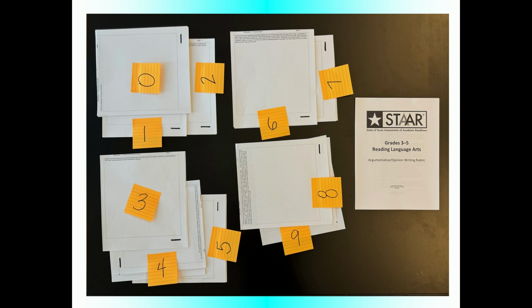First, group your essays by score. That might be last year's STAAR essays, or it could be essays from your January, February mock STAAR or benchmark.